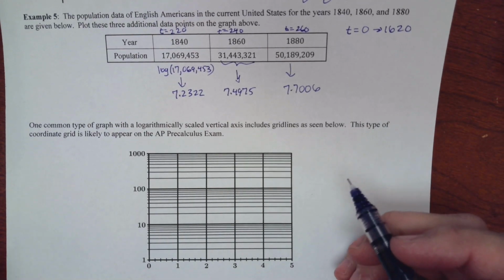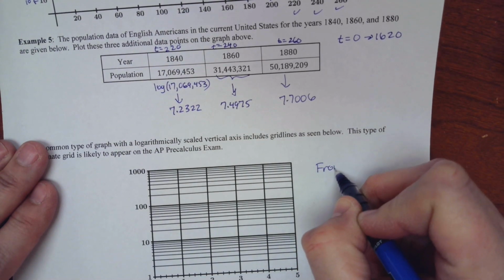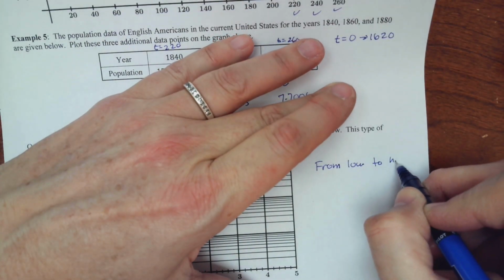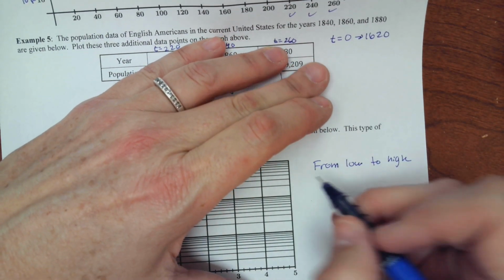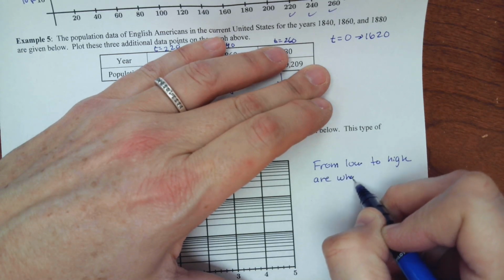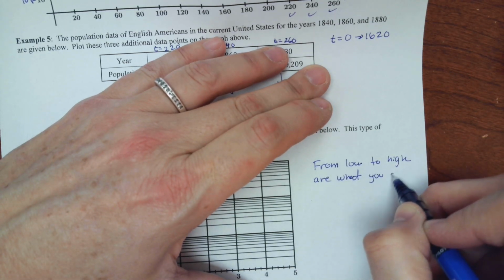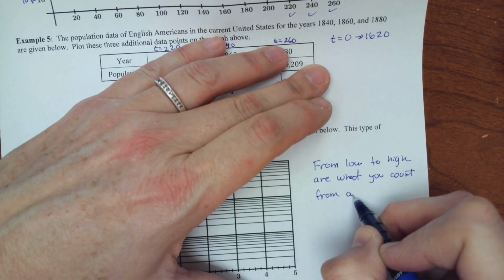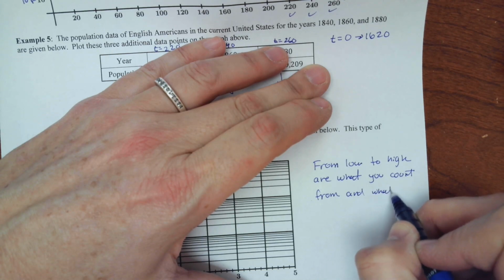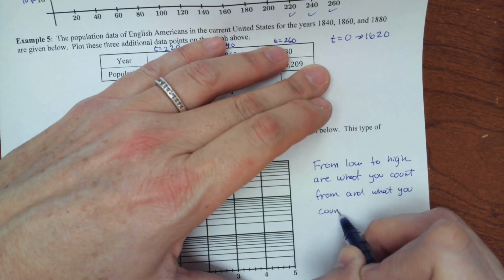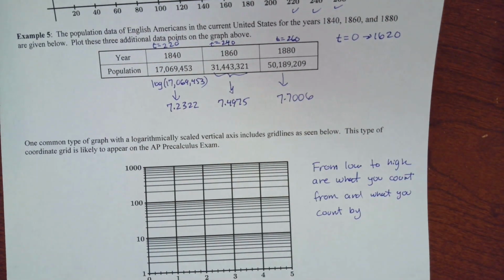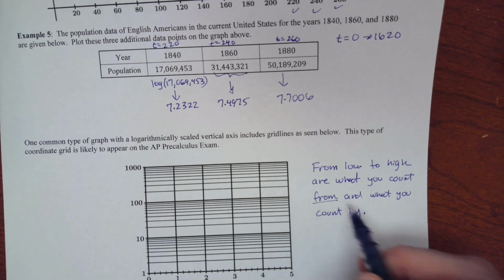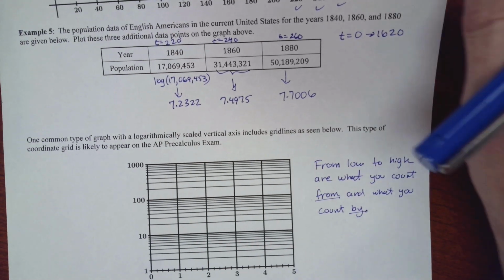So write this little saying to yourself over here. Write this: from low to high are what you count from and what you count by. Right? From low to high are what you count from and what you count by. So let me explain to you what that means.